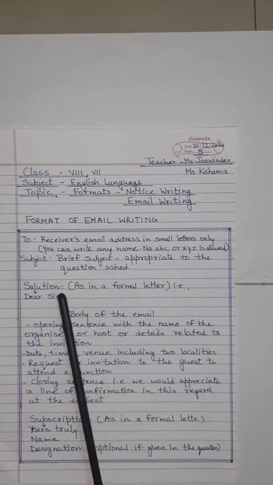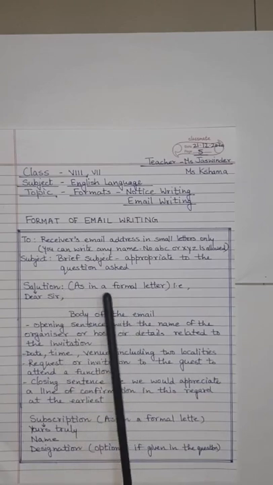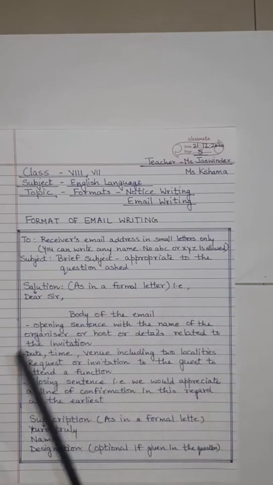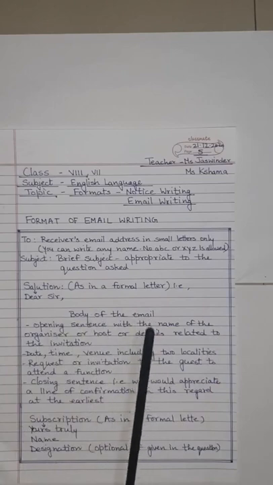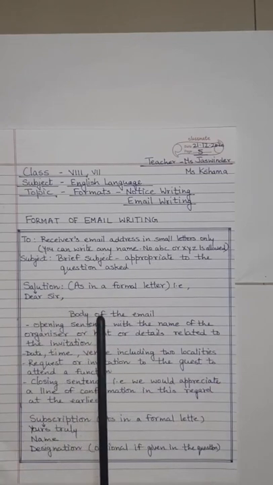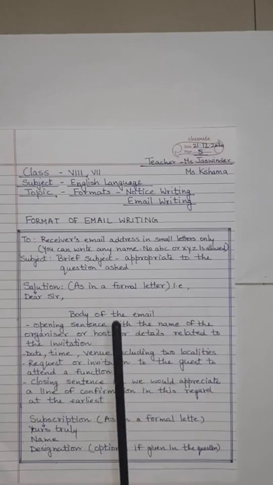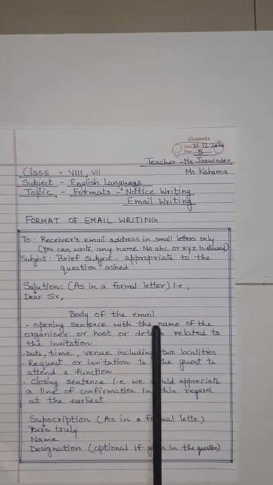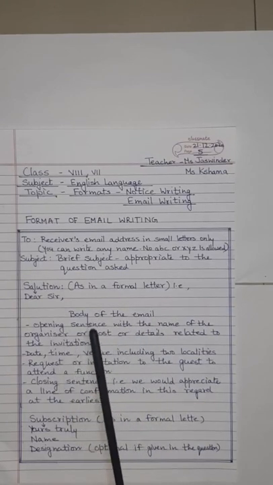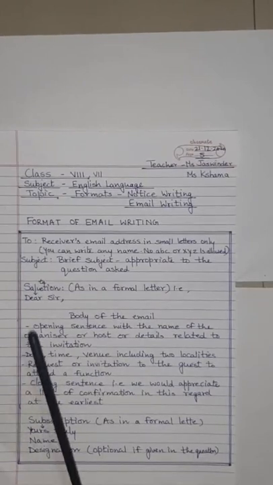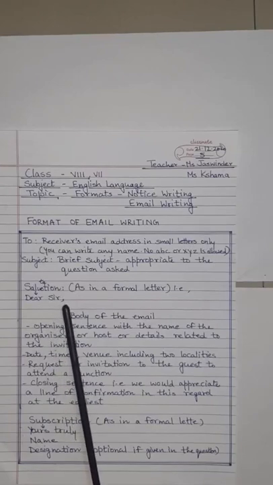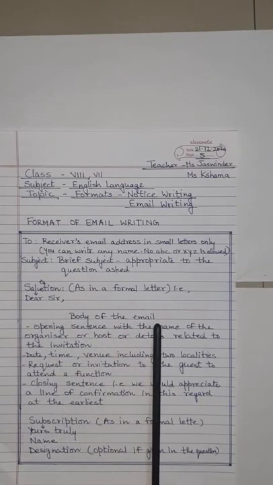Then salutation. Students, you know that as in a formal letter you write salutation like dear sir or dear ma'am, that is called salutation. Then body of the email. After writing salutation, dear sir, dear ma'am, body of the email.